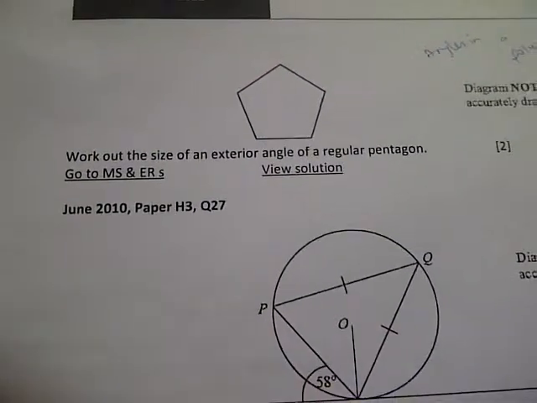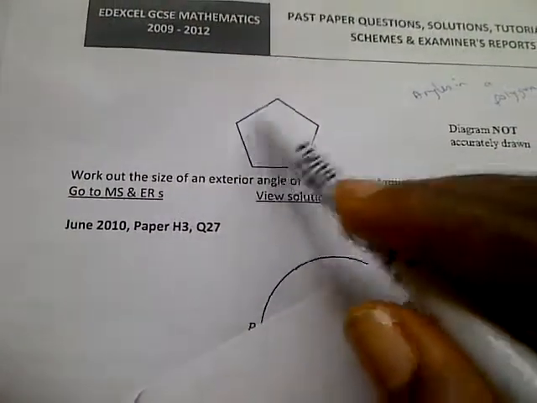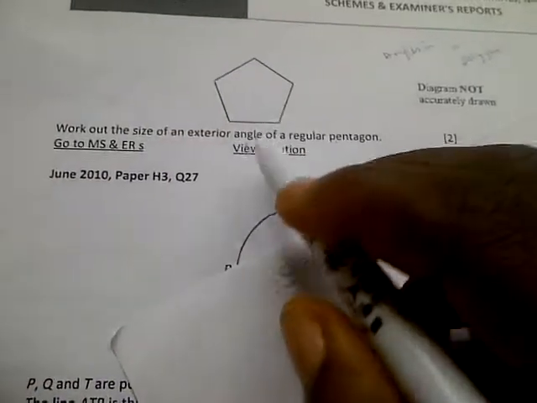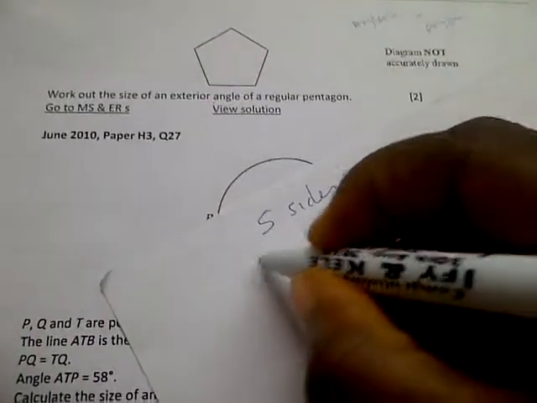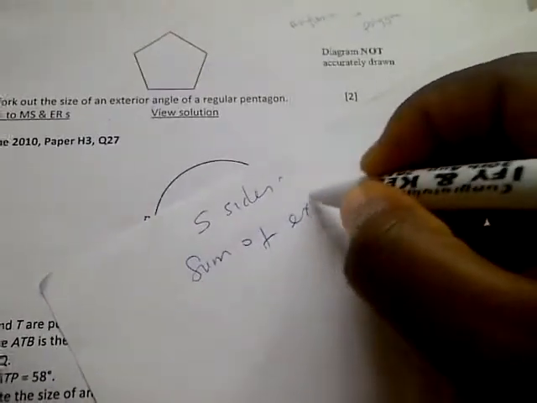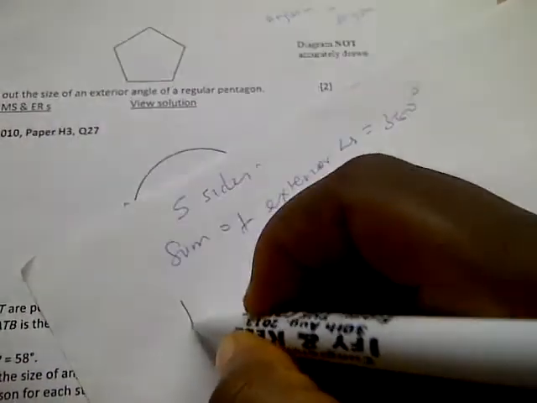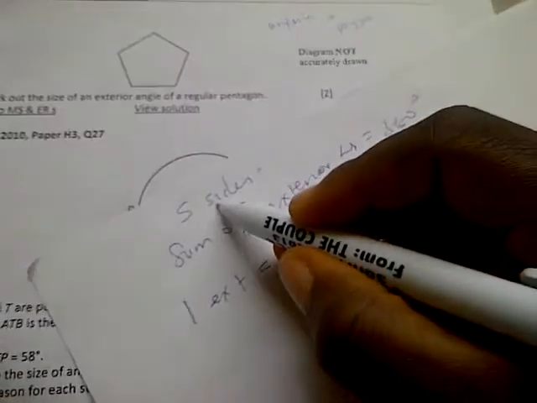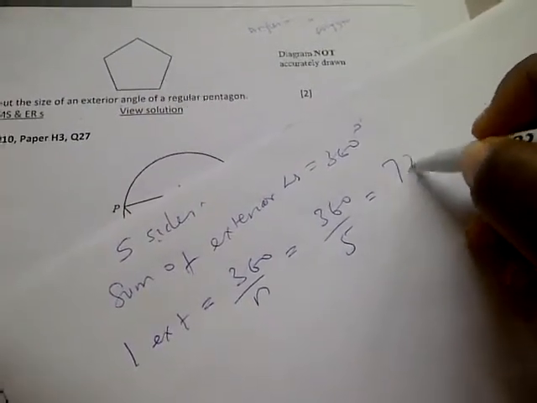We are told to work out the exterior angle of a regular pentagon. Now, they've told us a pentagon, and we've seen that from here it is 1, 2, 3, 4, 5. It's 5 sides, a polygon with 5 sides. Okay. Now, we are told to calculate an exterior angle, just one. You know that the sum of exterior angles is 360 degrees. So one exterior angle would be 360 over n, and we're told that n is 5, which is 360 divided by 5, which is 72 degrees. So that's it for that one.